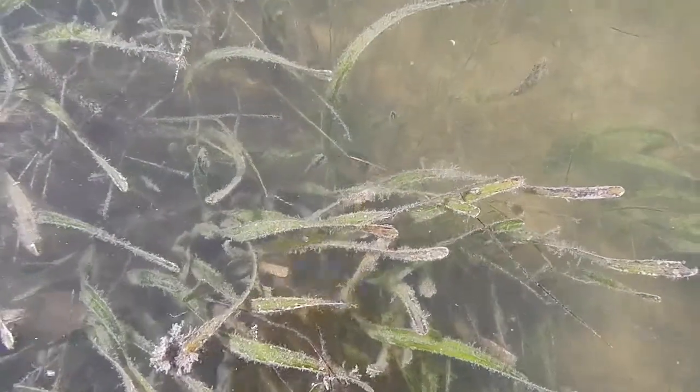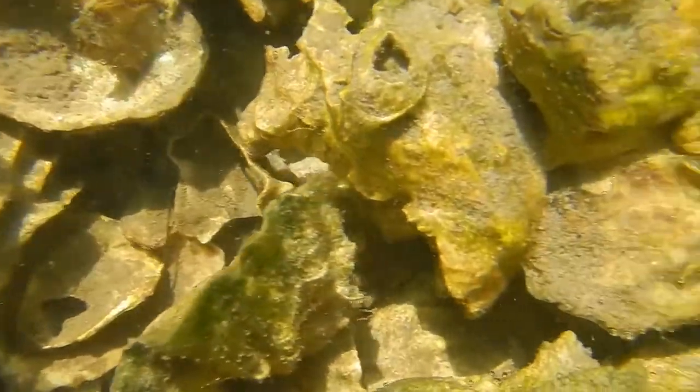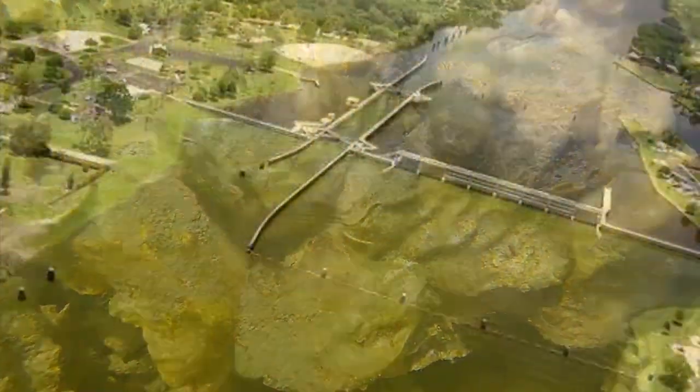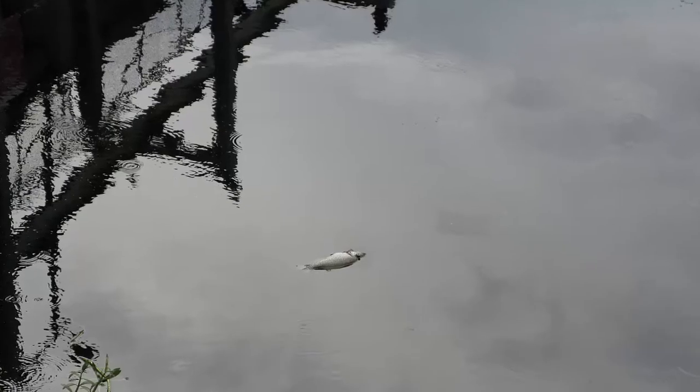Too little fresh water during times of drought causes salinity levels in the river to increase, exceeding the salinity limits for seagrass and oysters. The quality of water that is released is often so polluted with nutrients from fertilizers that it causes harmful algae blooms, which can be harmful to humans and wildlife.